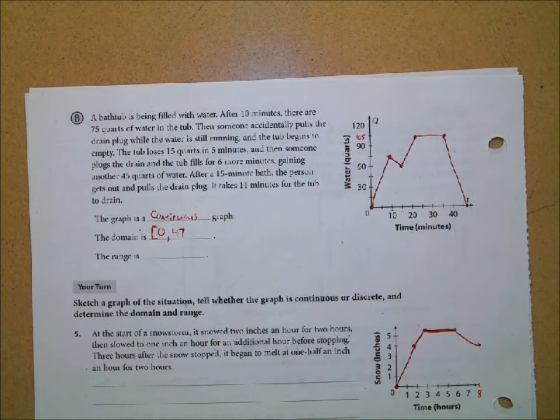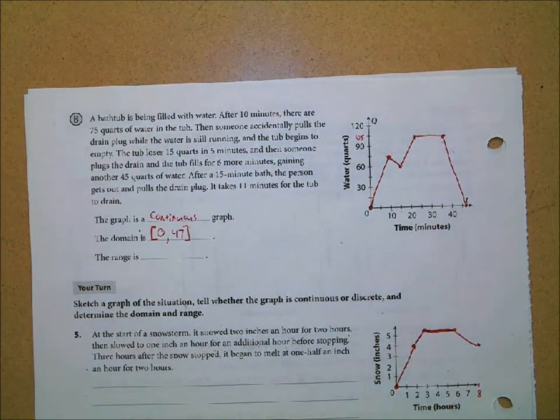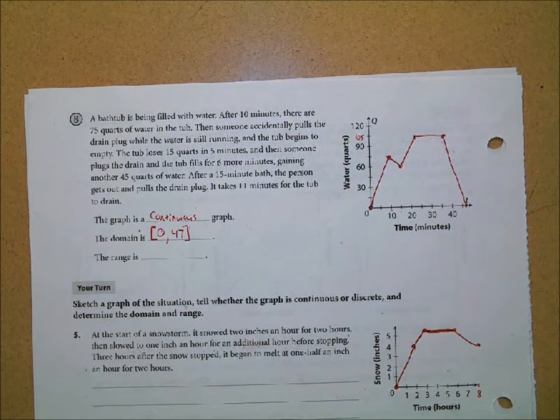And we get to that point too, so we're going to include that as well. So that's the domain there. We're just going to list all the numbers between 0 and 47, because we hit all that time between 0 and 47.